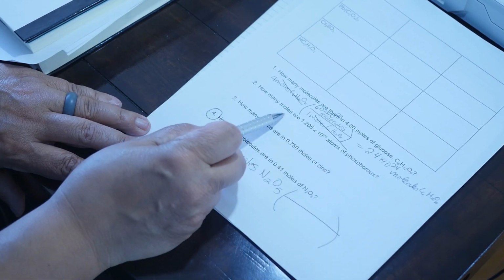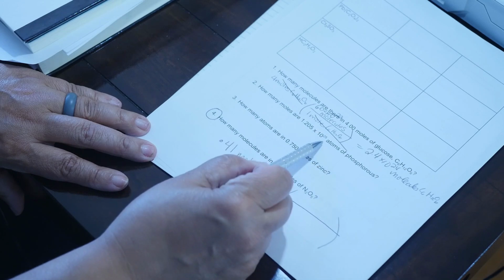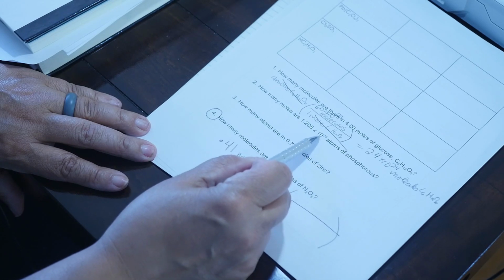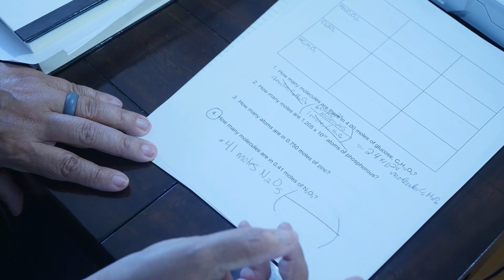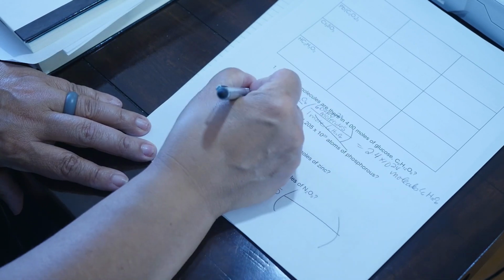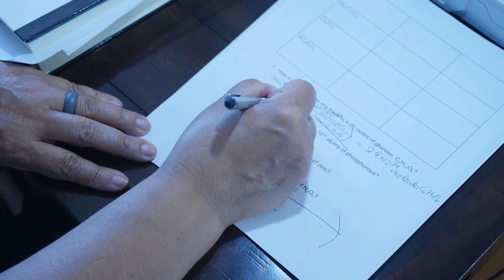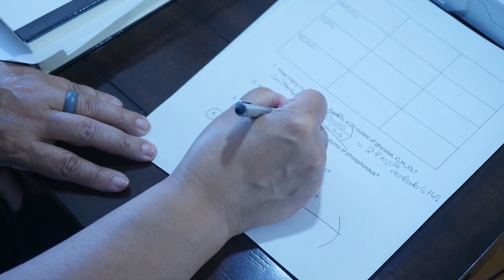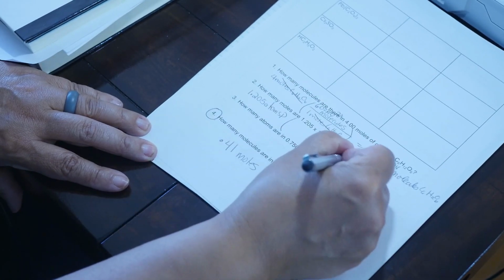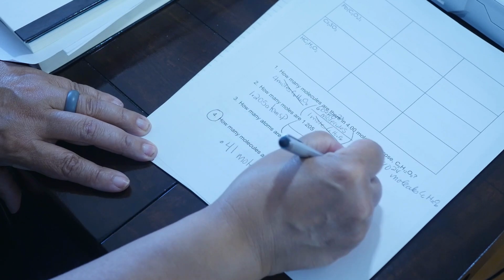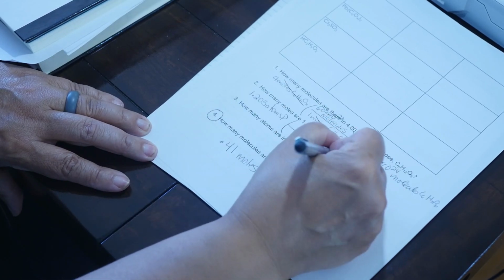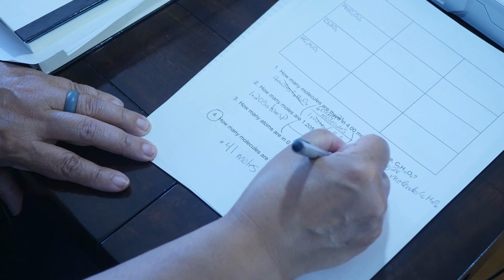The next one is, how many moles are in atoms? 1.205 times 10 to the 25 atoms of phosphorus. So what do I have? 1.205 times 10 to the 25 atoms of phosphorus. Well, what do I know? And what do I want? I want moles. So moles is going to go on top.